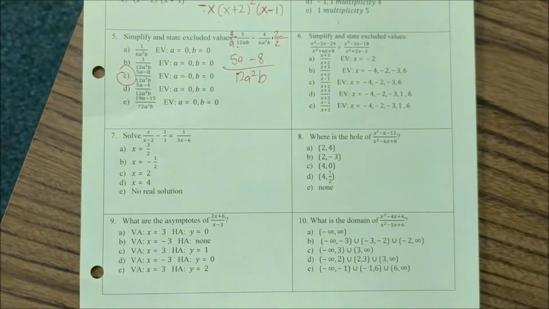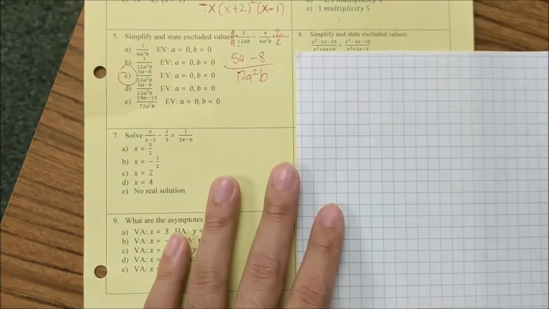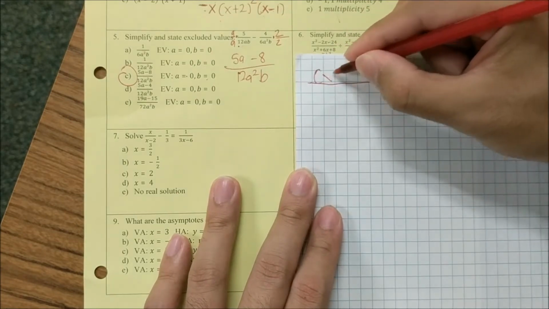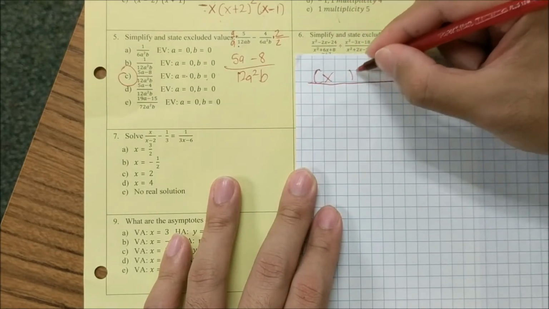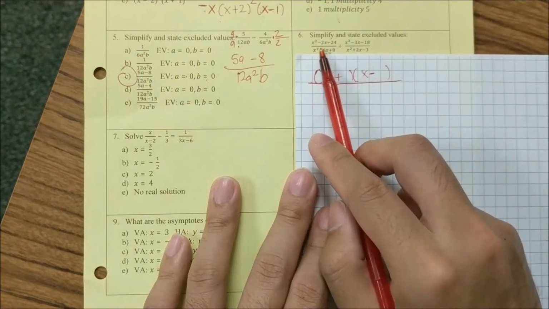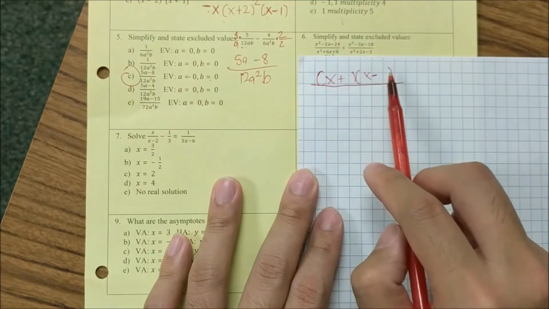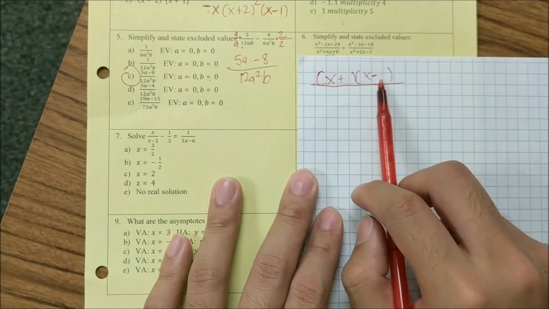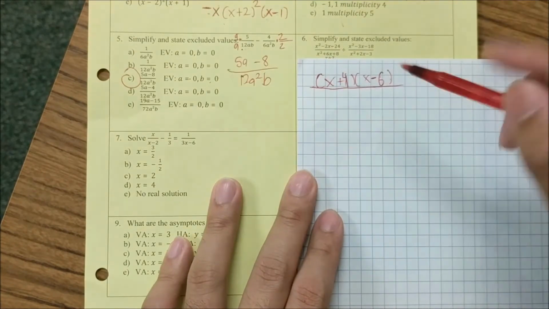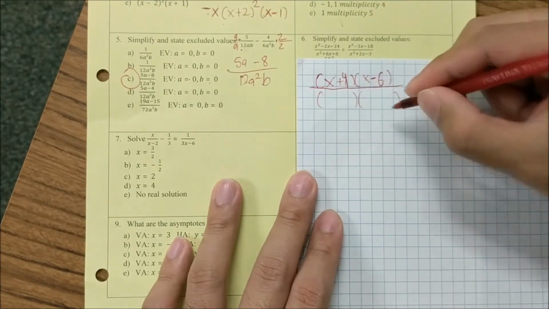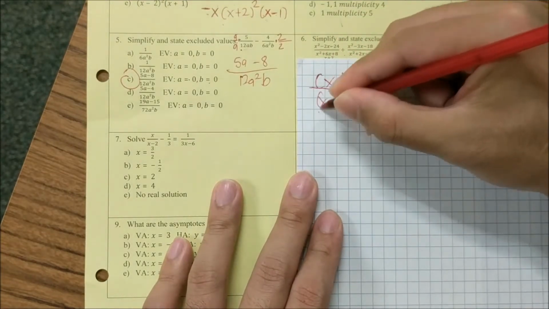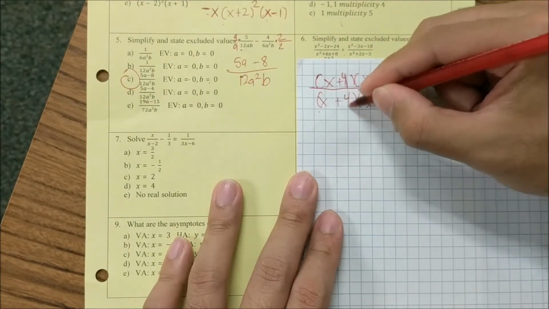Simplify and state excluded values. So we're going to have to do a lot of factoring here. Starting with the numerator on the left, multiply to negative 24, so one's positive, one's negative. And then the middle term is negative, so I know the negative has a greater absolute value. So this will be minus 6 and plus 4. Okay, denominator, they're both positive, the middle term and the last term, so I know it's plus and plus. So that'd be 4 and 2.